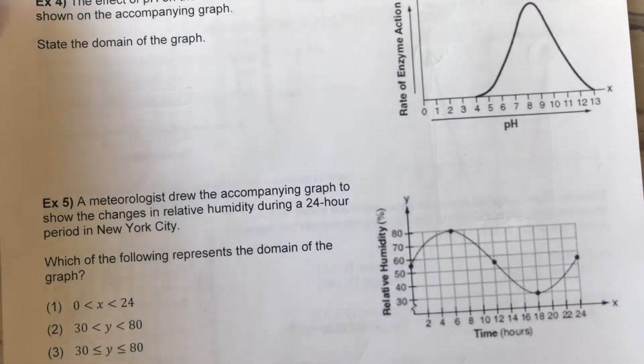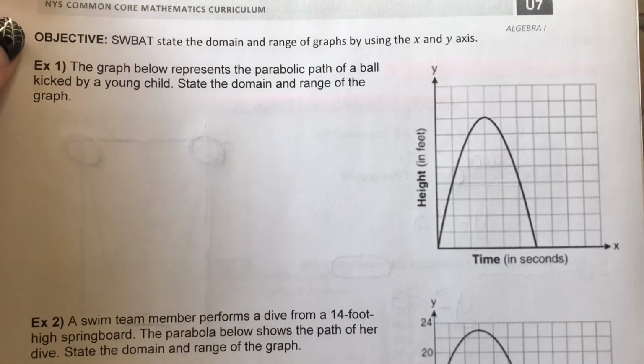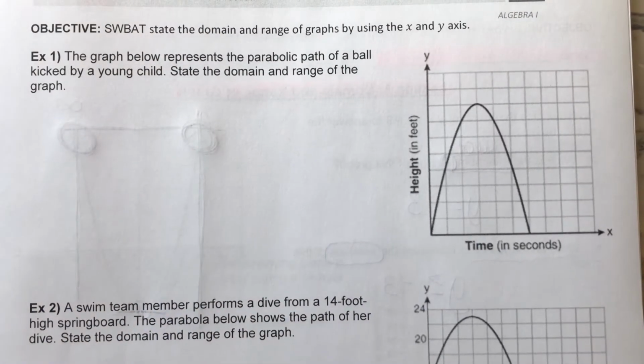All right. Here we go. All right, so as we look at example 1 here, it says the graph below represents the parabolic path of a ball kicked by a young child. State the domain and range of this graph.